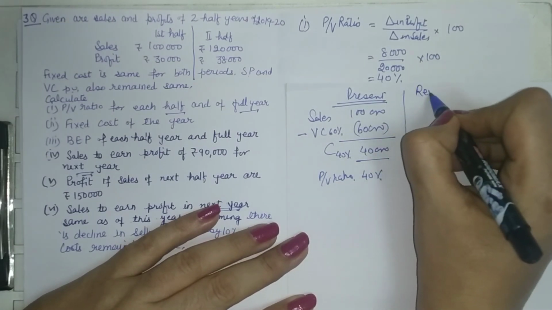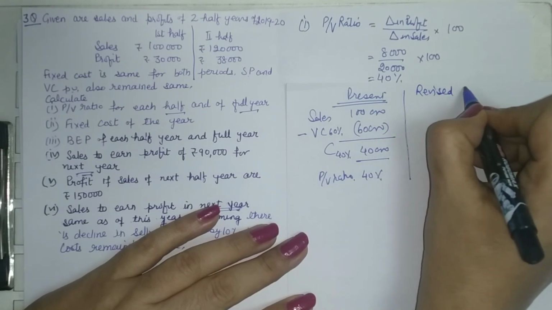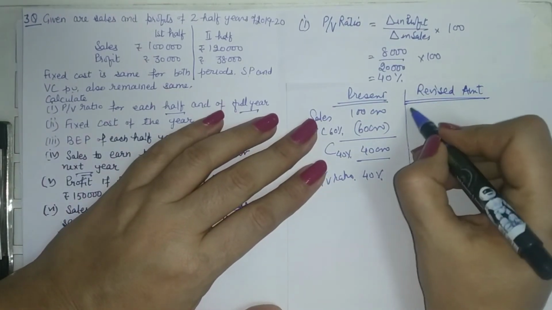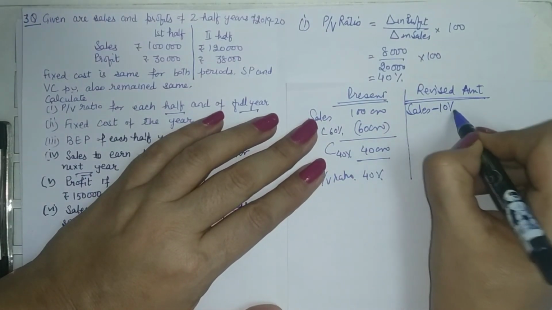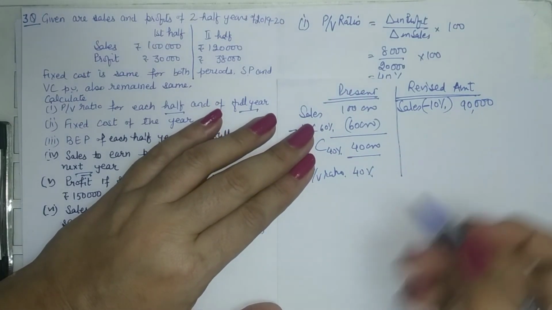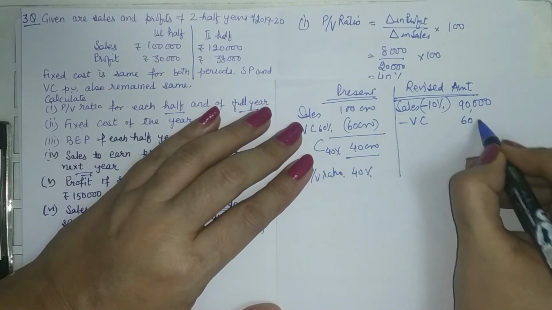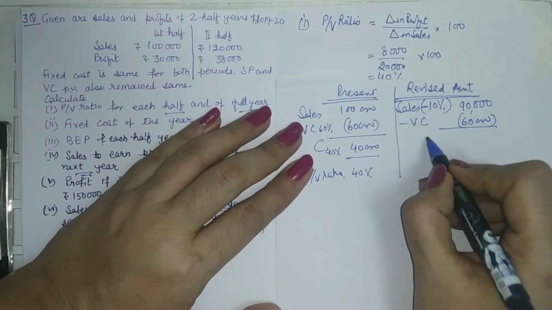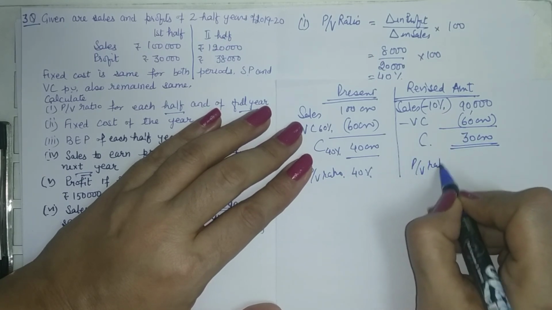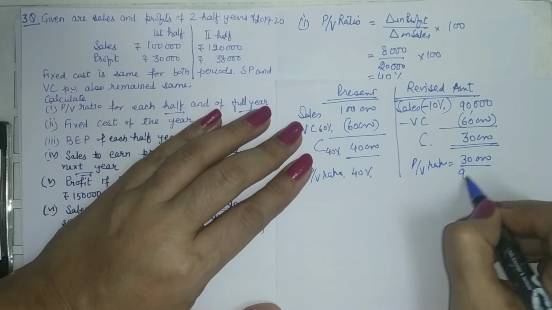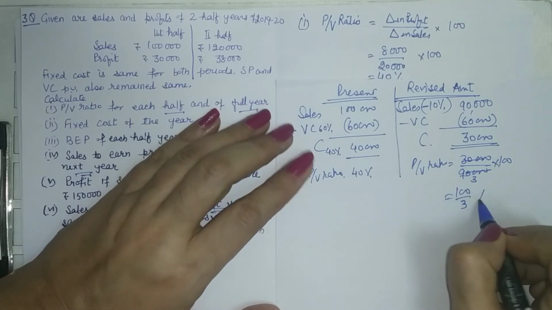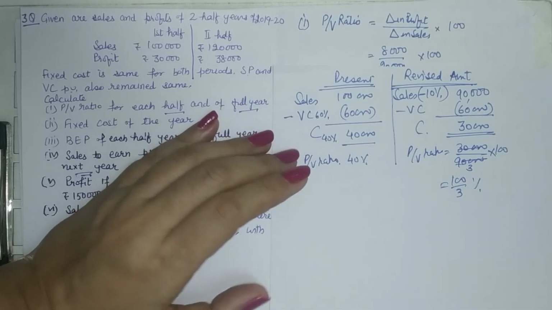But in the revised scenario, your sales are going to be less 10%. It means in the next year your sales will be 90,000. Variable cost no change, it is going to be 60,000. Okay, and then contribution will be 30,000, which implies your PV ratio is going to be 30,000 upon 90,000 into 100. So that is 100 by 3%. Okay, so your PV ratio is 100 by 3%.